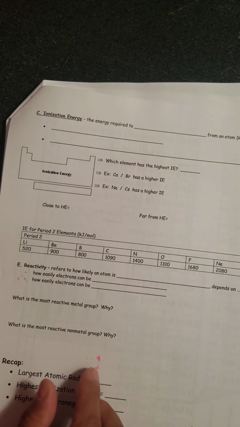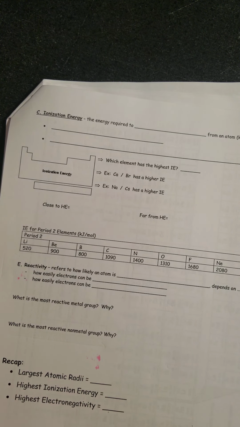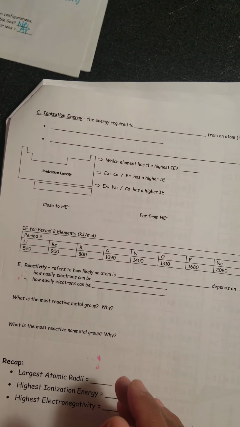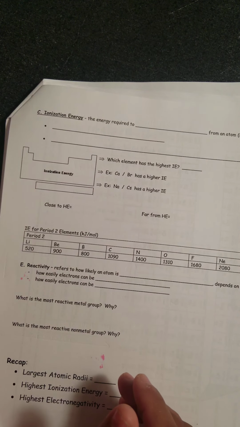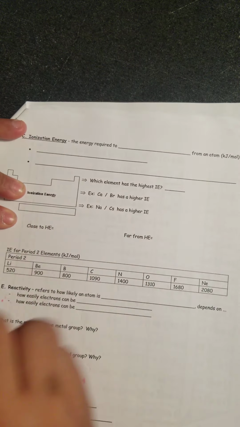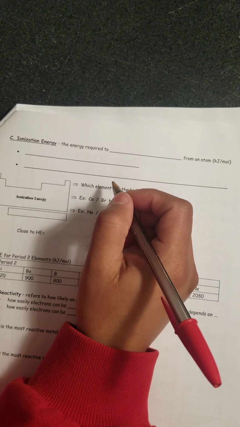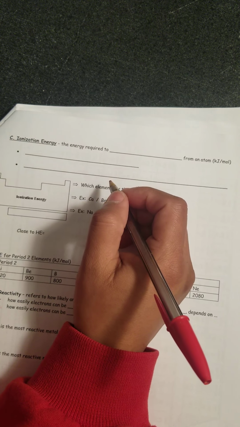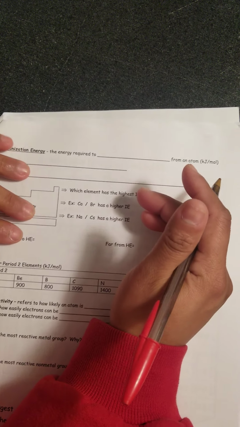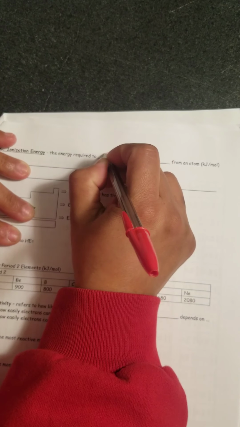The next word. And here's where our numbers are going to come into place. Ionization energy. Okay? So ionization energy is the energy required, oops, let me turn my notes a little bit, to steal electrons.